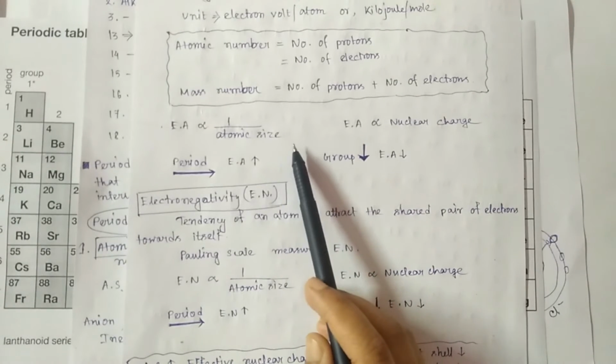If atomic size increases, the outermost shell of an element faces less nuclear charge.